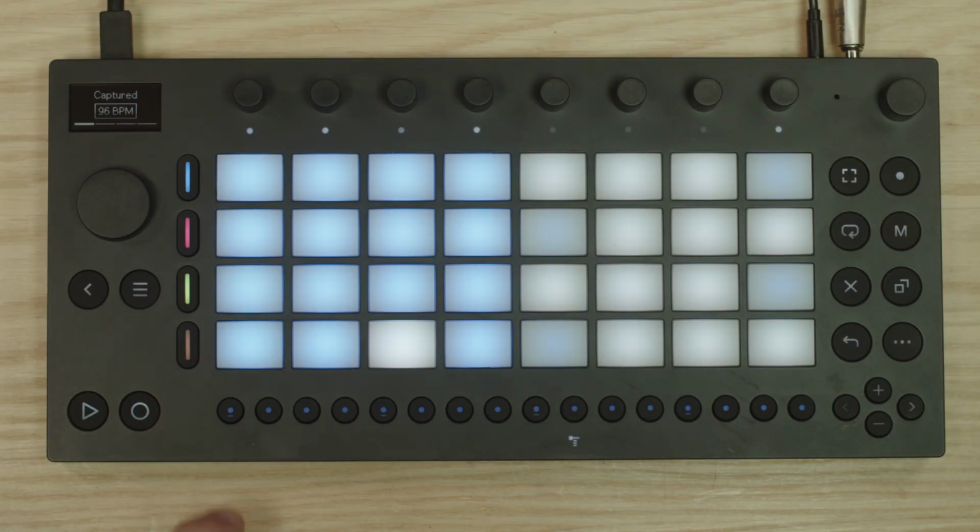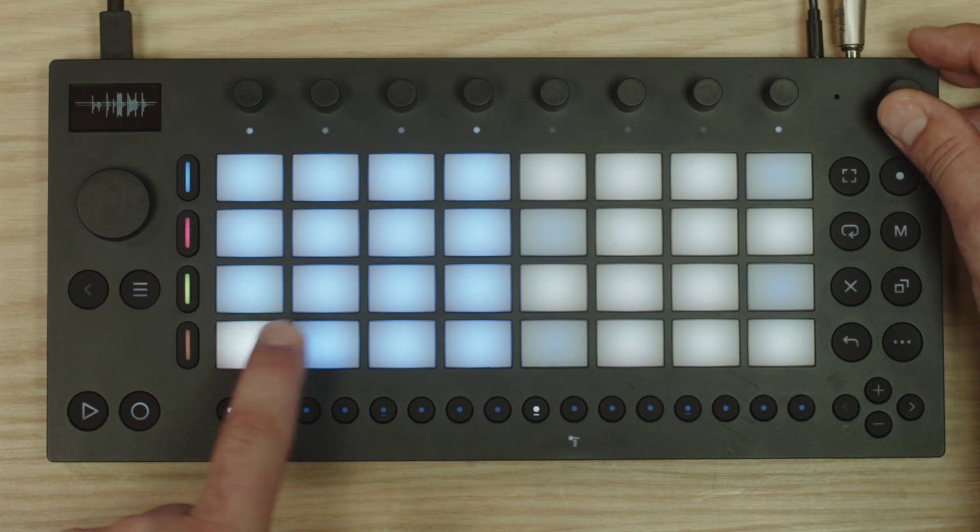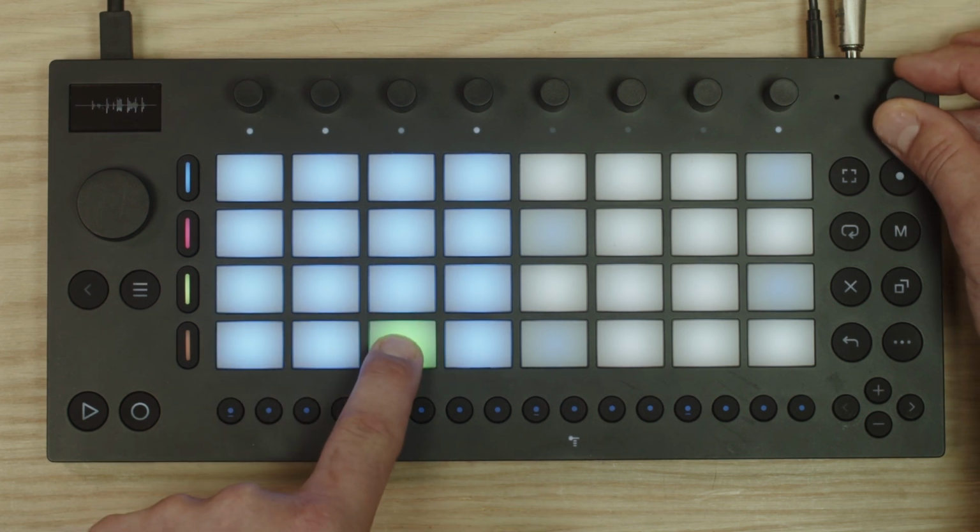Okay, so I'm probably not going to win any production awards for that amazing break, but that shows you how easy and quick it is to record and slice a break. Now let's improve the sound of that a little bit. So the first thing I'm going to do is hold each pad and just bring the volume of each slice up a bit.